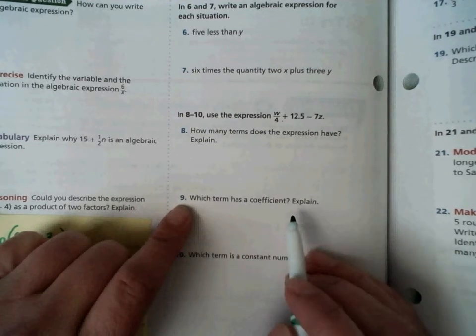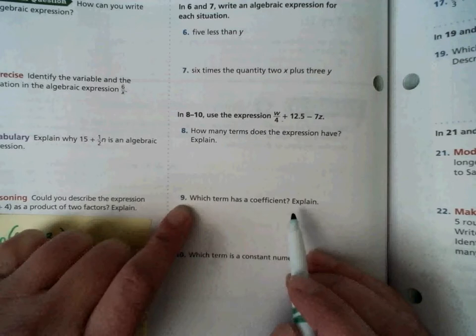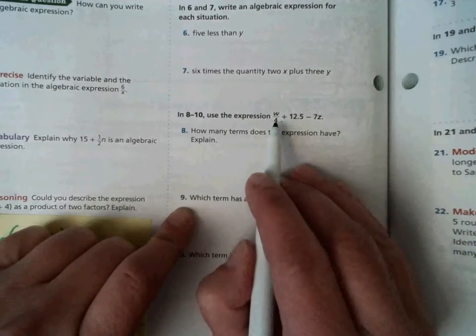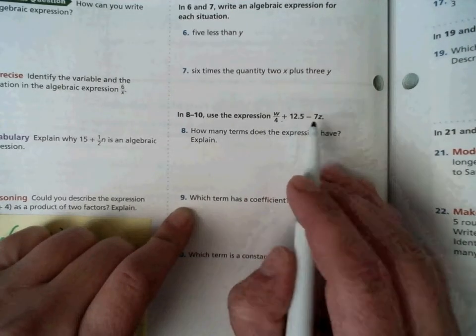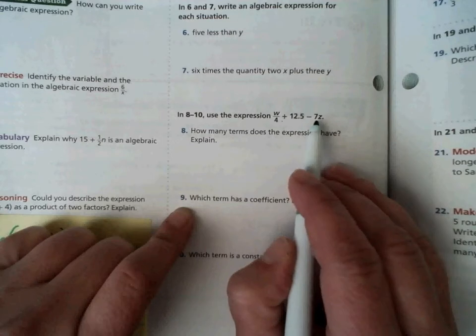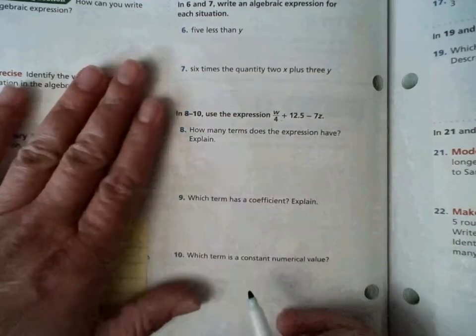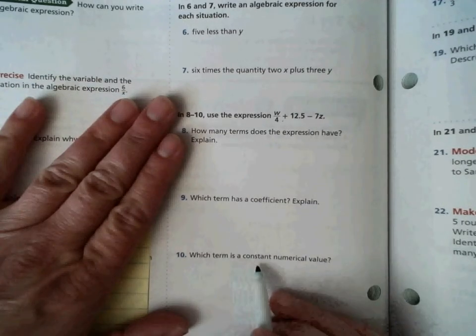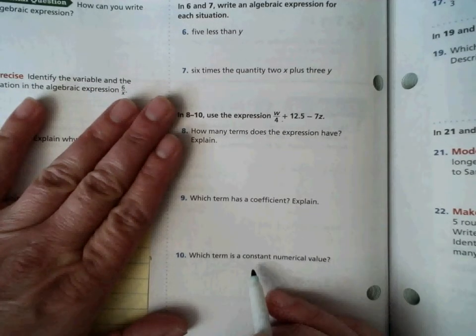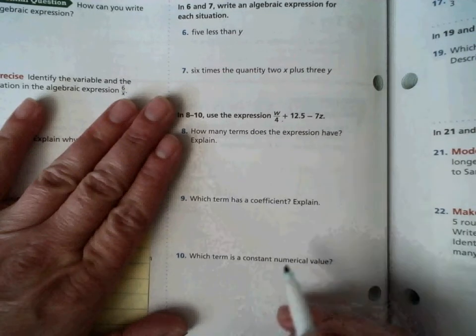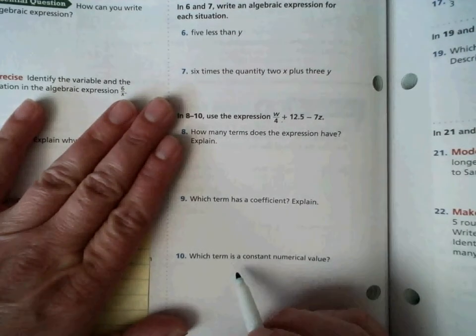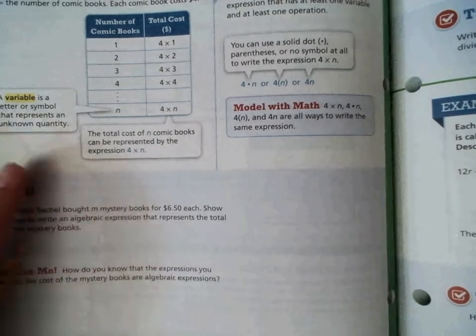It says, which term has a coefficient? Remember, a coefficient helps, and a coefficient has to do with multiplication. So this isn't a coefficient, this is a constant. This one has a coefficient because it helps the variable 7z. 7 is my coefficient. And then it says which term is a constant numerical value, and a constant simply just doesn't have a variable with it. So 12 and 5/10 is my constant. Okay? So that kind of gives us a starting place.